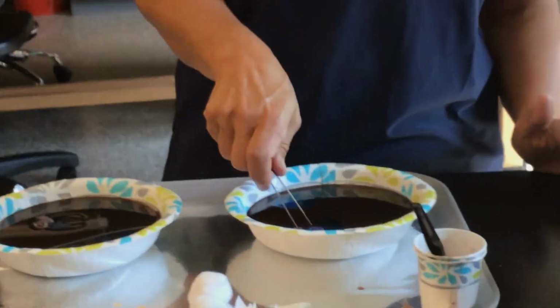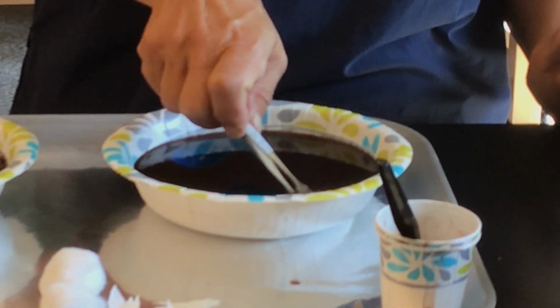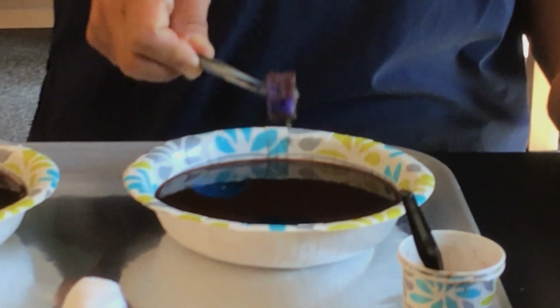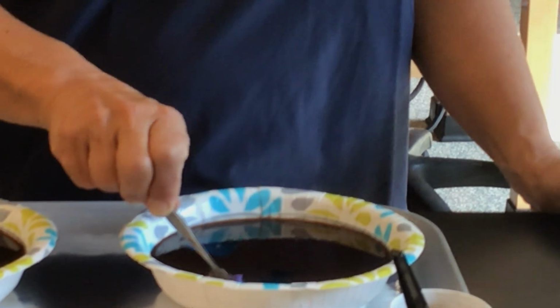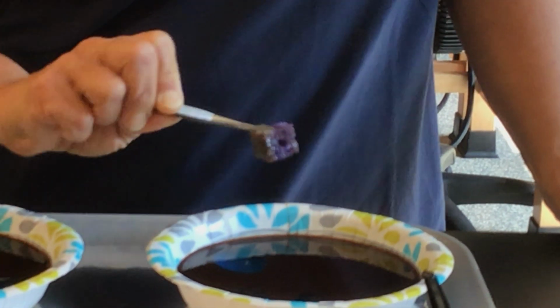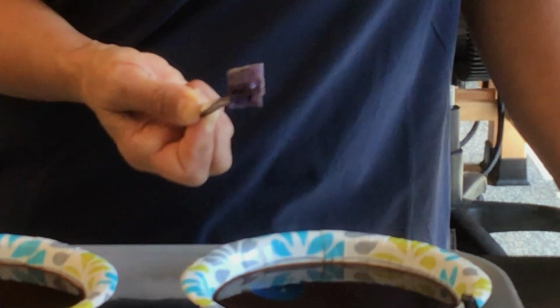So let's see how well we did with our sponge. Oh, these are hard to pick up. Okay, here we go. Whoa, sorry about that. Really have to grab tight. Okay, well, we have some oil. But even after letting it sit there for a few minutes, you can see that part of the sponge is not really coated.